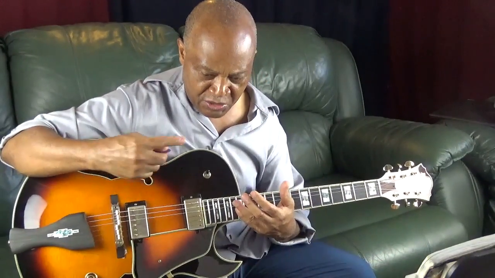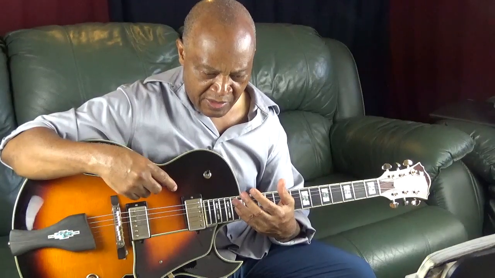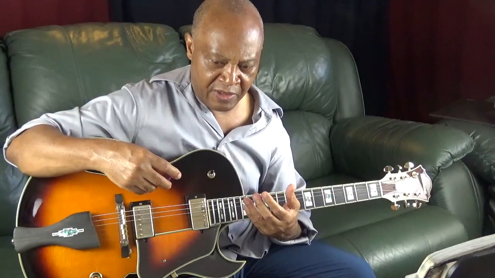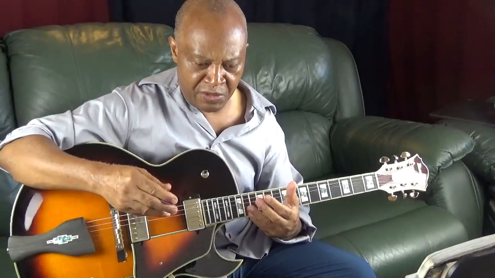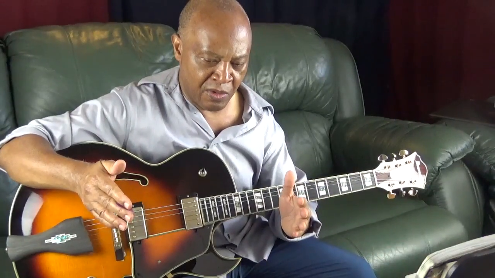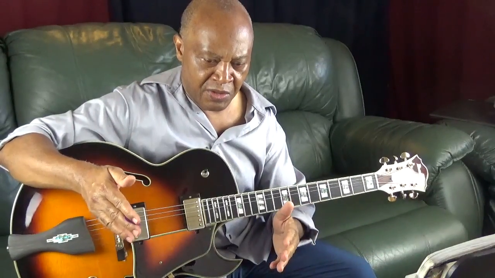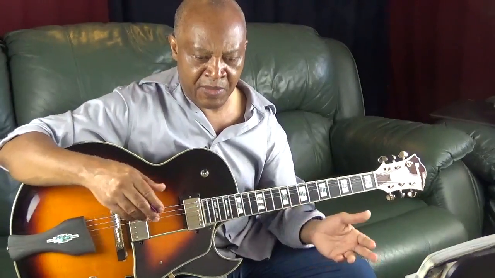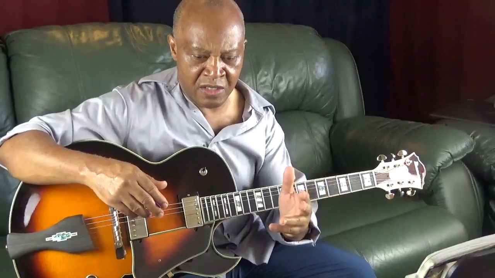But when you're skipping string, this is where the letter name of the notes become very important. So we need to know the name of the notes, letter names, and also the numbers 1, 2, 3, 5, 6, 7, and the names also C, D, E, and so on.